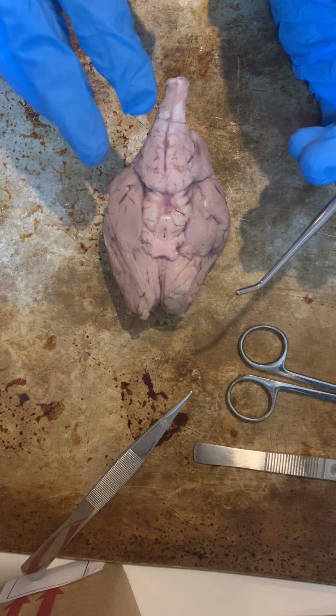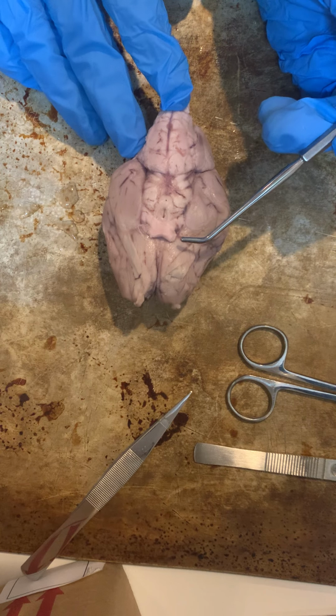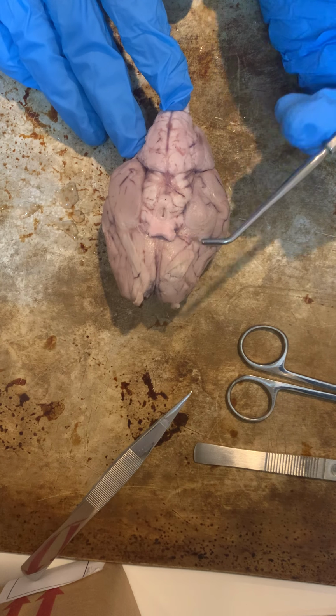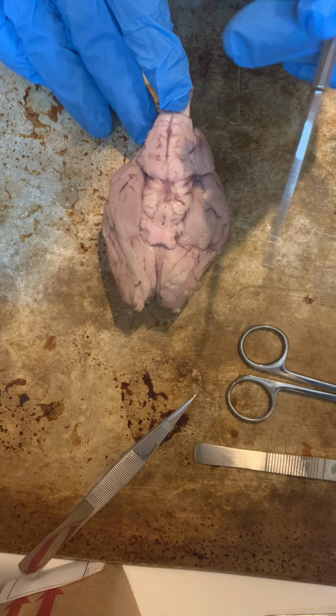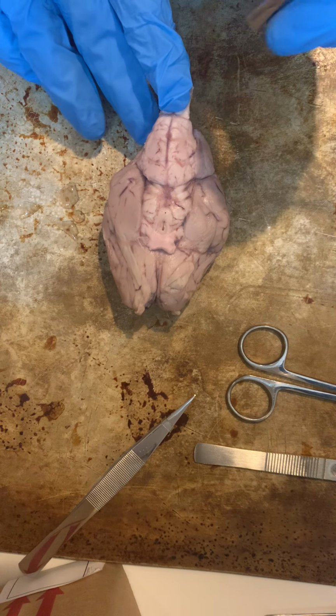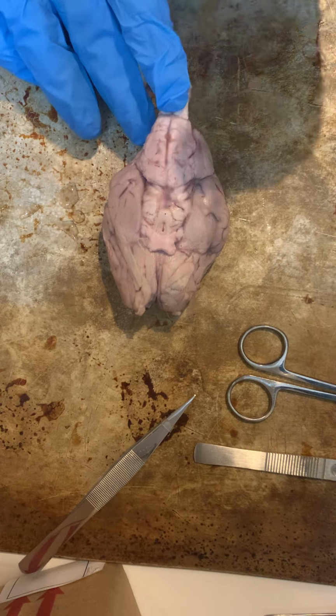The next thing I'm going to point out is the optic nerves, which are right here and here. The optic nerves carry and transmit information from the retina to the brain.